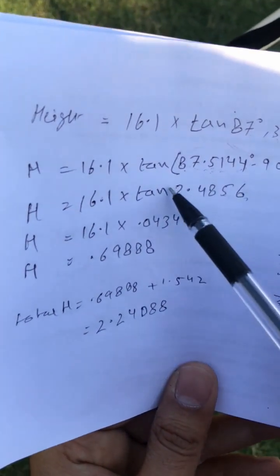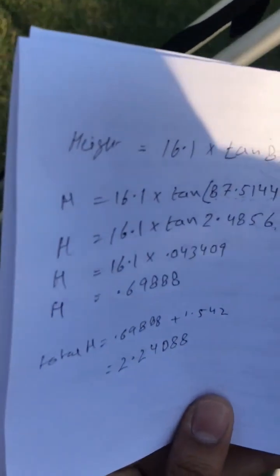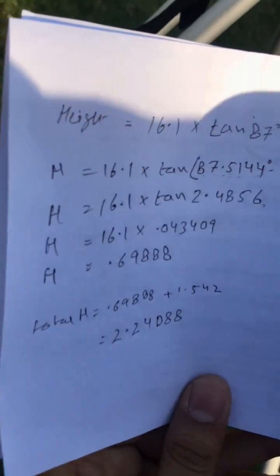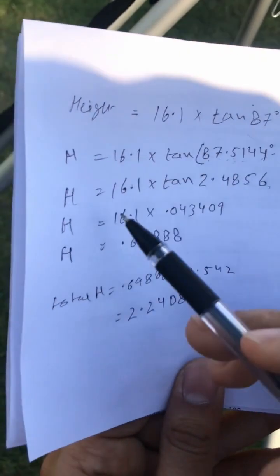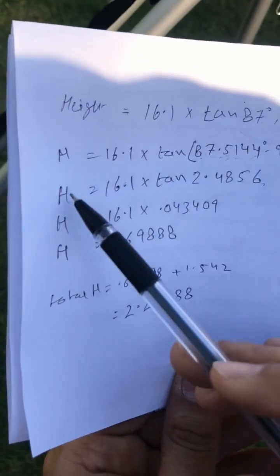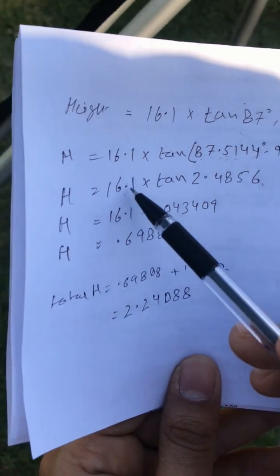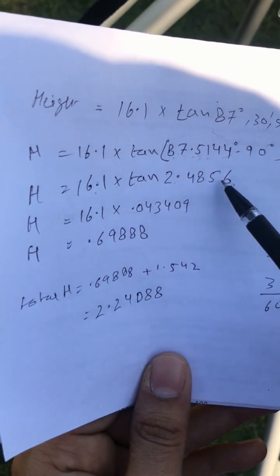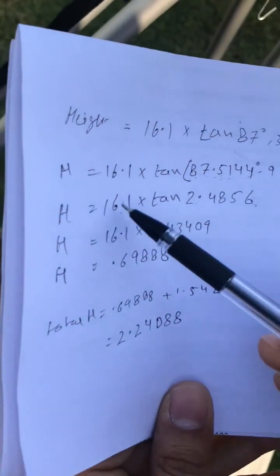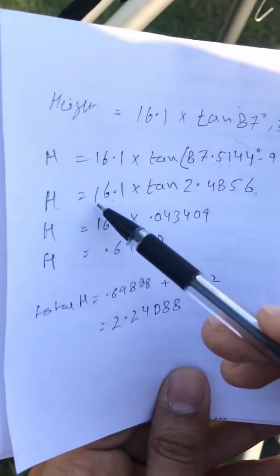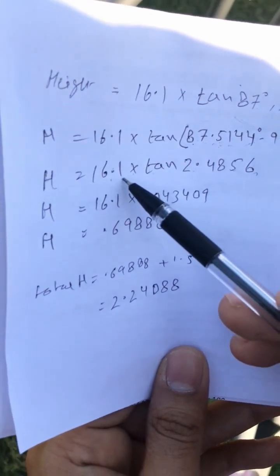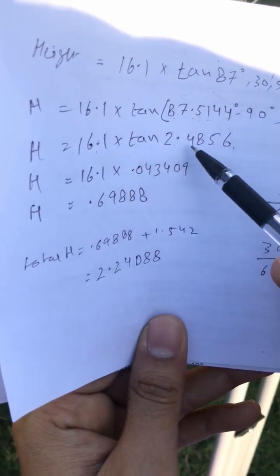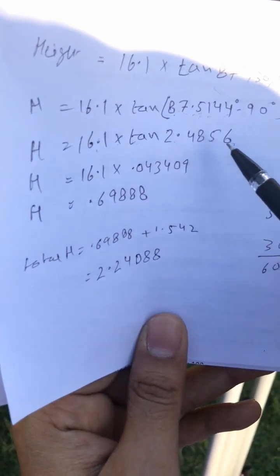2.4856 degrees. This is the angle of difference between the horizontal and the top of the leveling staff. Now to measure the height of any object, the formula is height equals distance multiplied by tan of 2.4856. The distance we have already measured to be 16.1 meter.